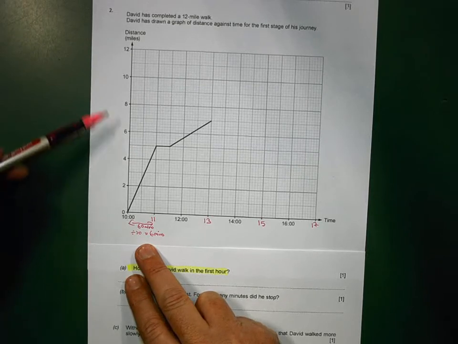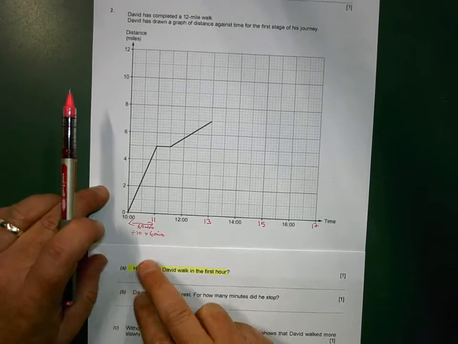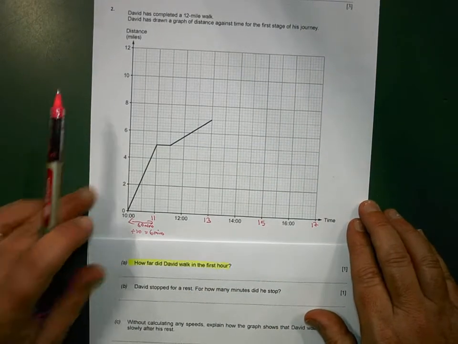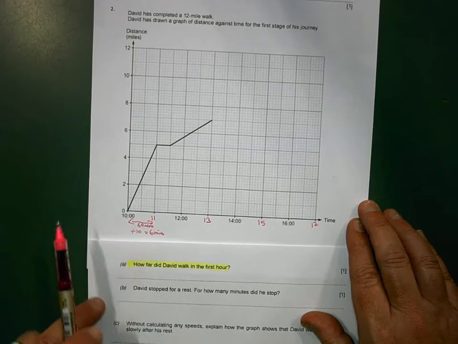And then it's a more straightforward scale on the vertical axis. So we'll talk about that if we need to. But the time one is really important, that you figure out each little square is 6 minutes.